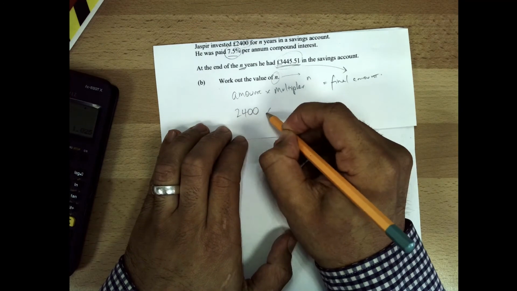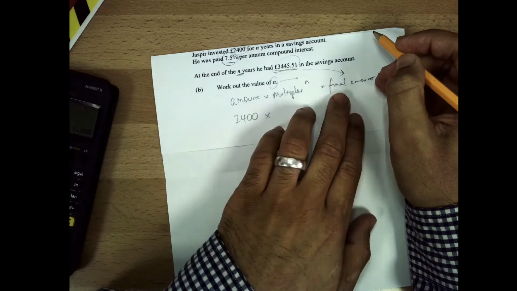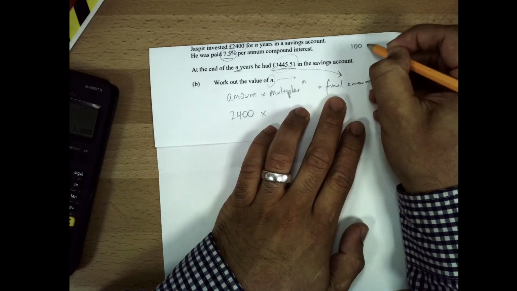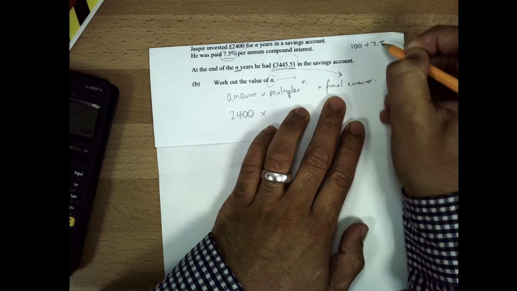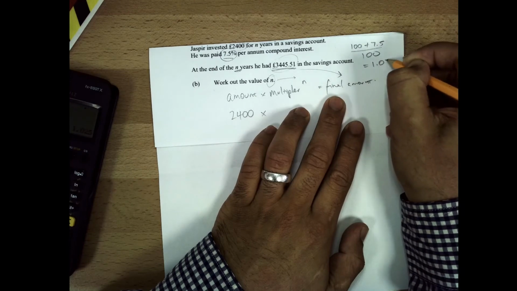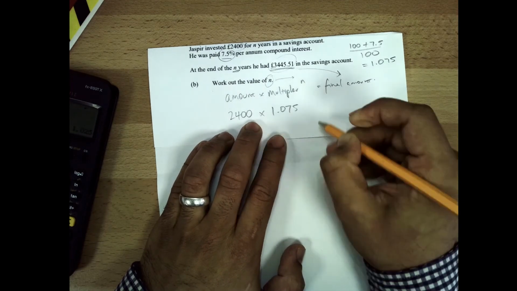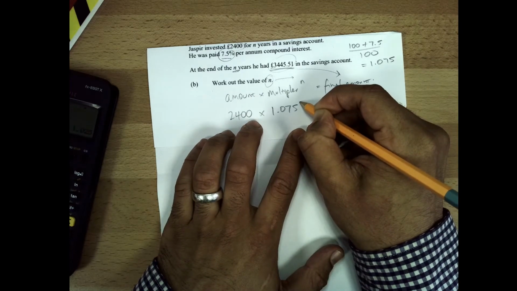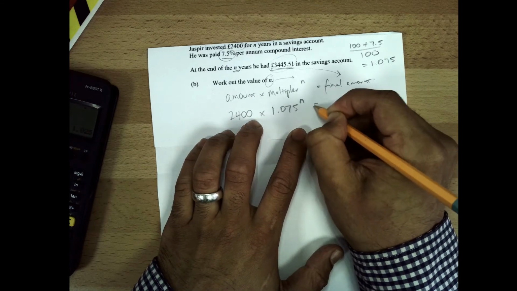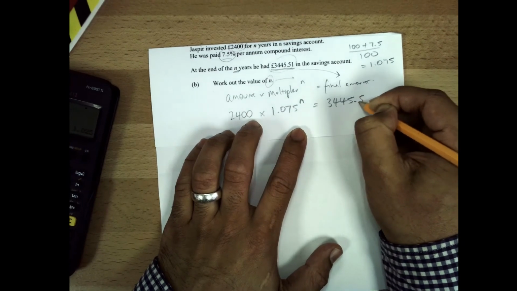2,400 is my starting amount. If I'm getting a 7.5% interest rate, then let's do 100% plus 7.5% and divide it by 100, which will give you 1.075. So that's my multiplier, 1.075. And the power is the bit that I don't know. Equals 3445.51.